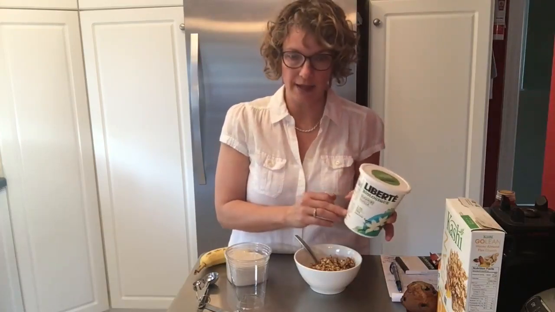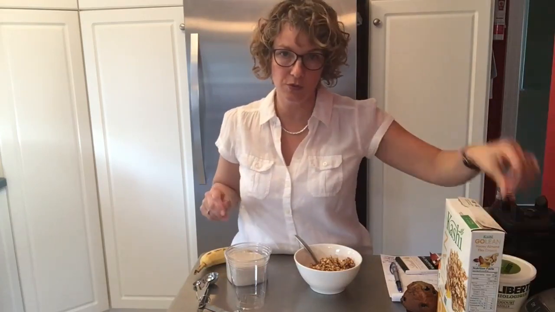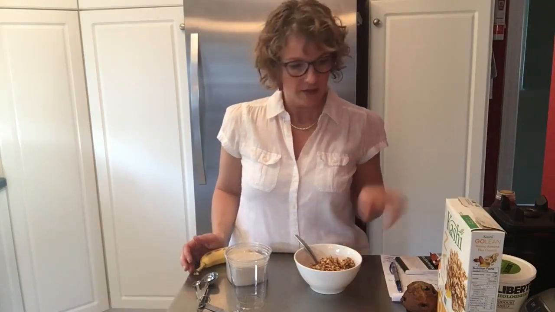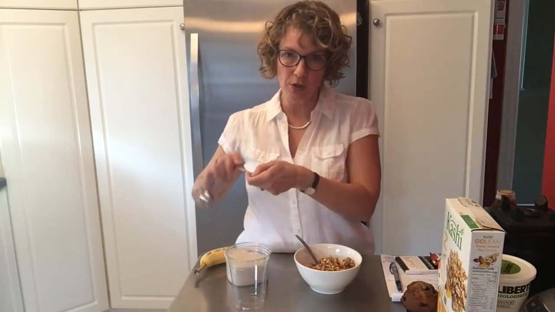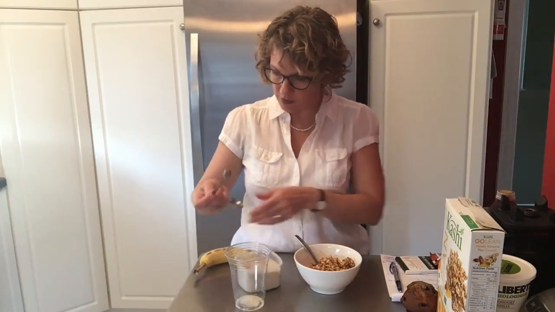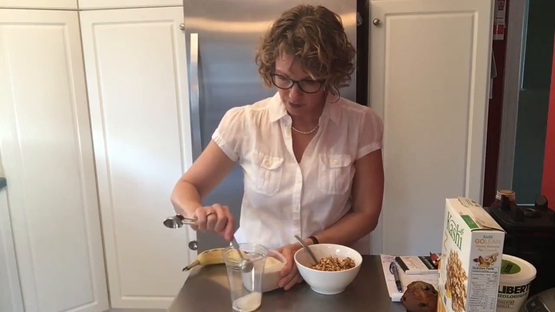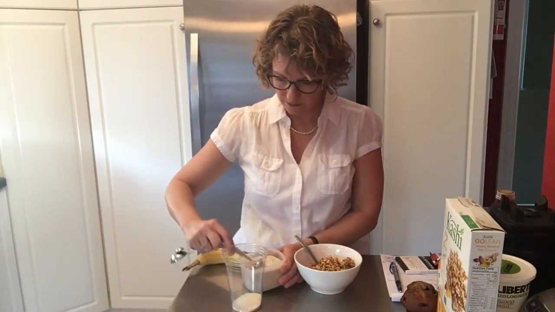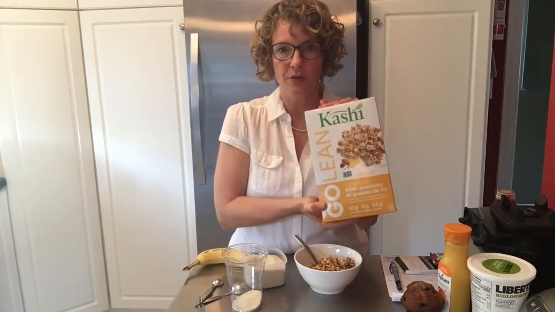So this particular kind has 20 grams of sugar. So that's equal to 5 teaspoons. And the way you calculate that is that there's 4 grams of sugar in 1 teaspoon. So 20 grams, you divide it by 4. So that's 5. So I'm just going to show you how much that accumulates over the day. So I'll put 5 teaspoons of sugar in my cup. 2, 3, 4, 5.